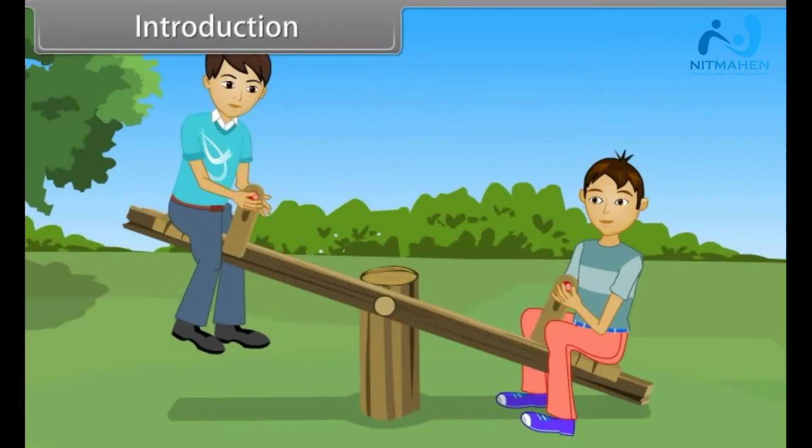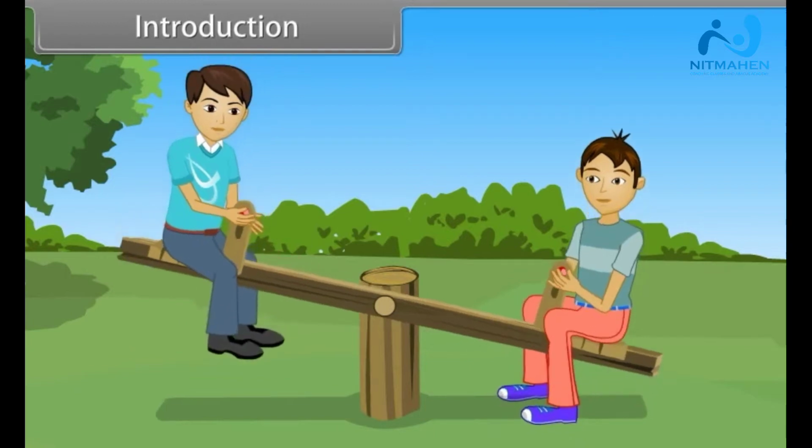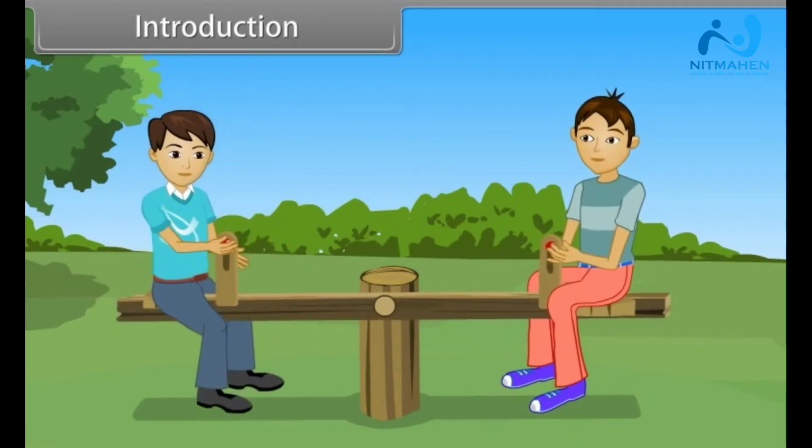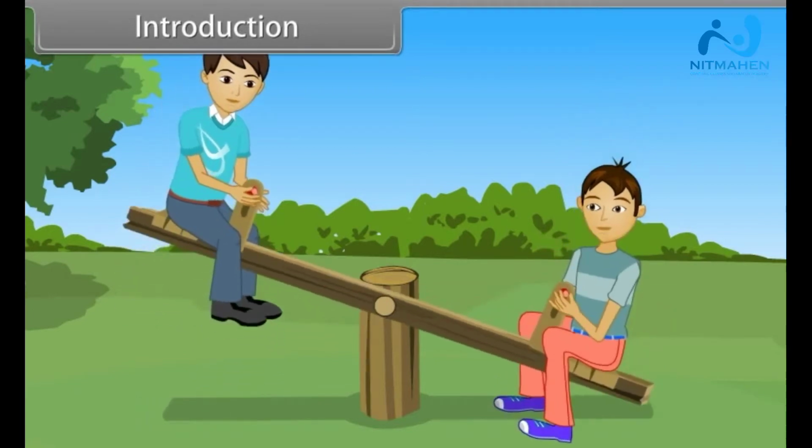When they both sat on the seesaw, the seesaw was not balanced. Then Roy pushes himself forward on the seat. Now the seesaw is balanced and they enjoy the ride.